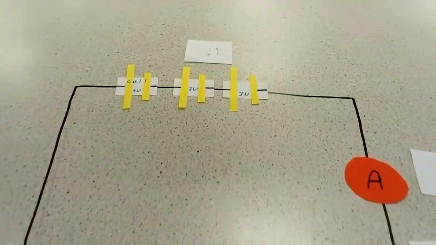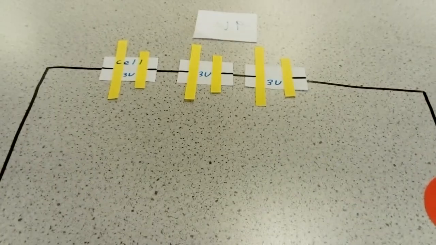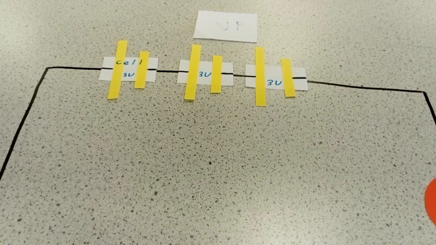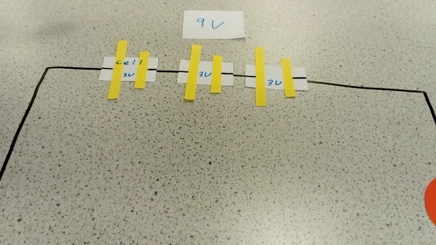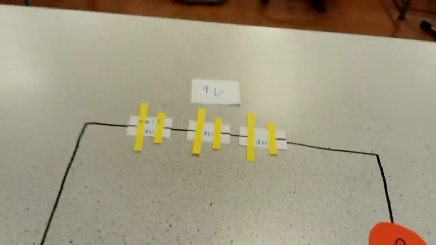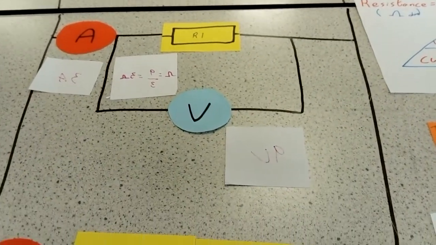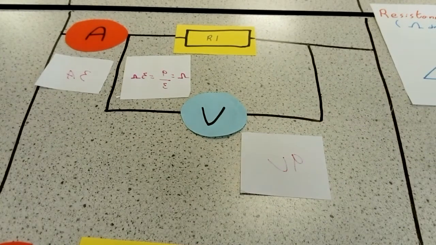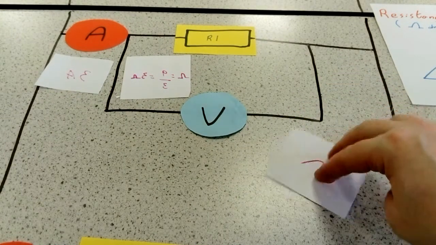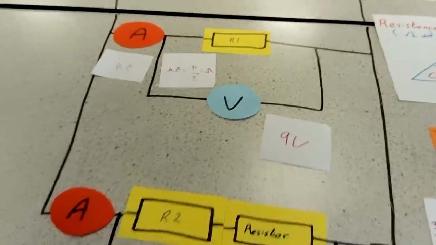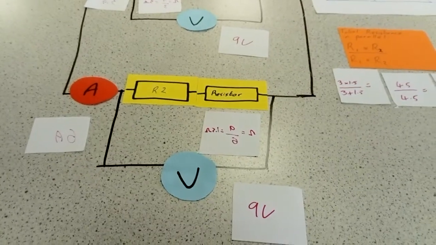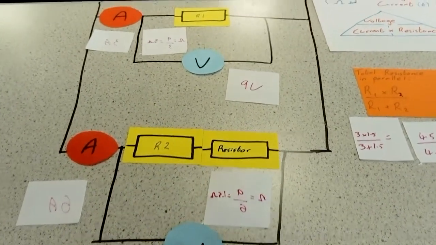So, if we start with voltage, for instance, if we have 3 cells, each with 3 volts each, then the total voltage in this circuit is going to be 9 volts. Which means that if we look at the voltage over our second component, it's also going to be 9 volts, and same again over our third component, it's still going to be 9 volts.